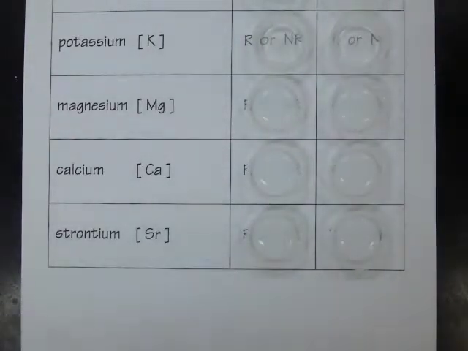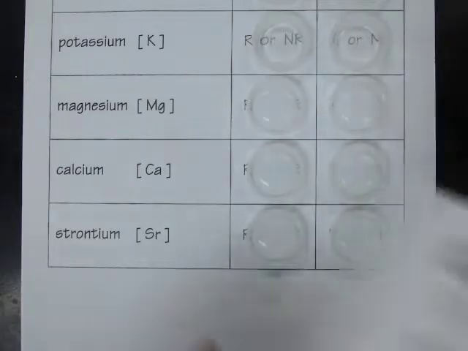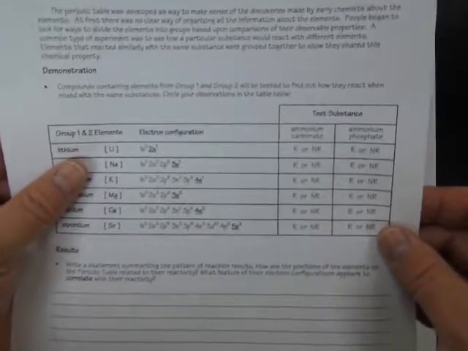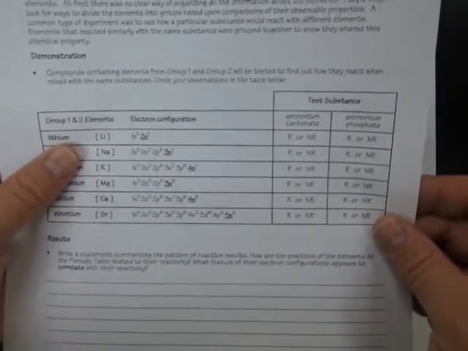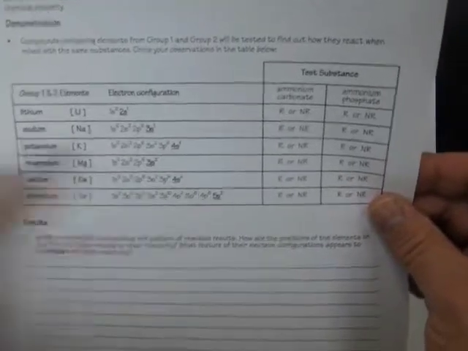So we'll record on your data table which ones showed reactions and which ones did not. And then we'll look and see what that has to do with the way these elements are arranged on the periodic table, and in particular the electron configurations of the elements too. What do they all have in common?